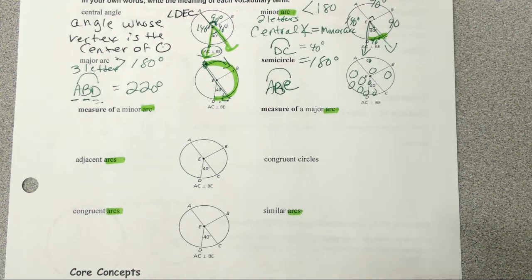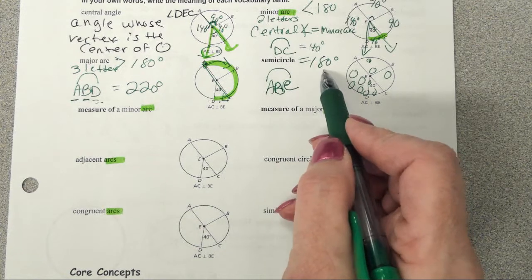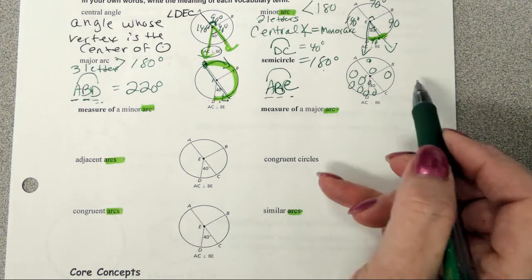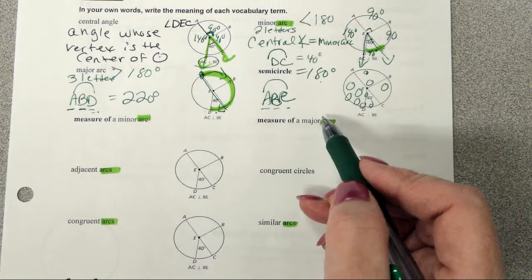So, okay, semicircle, exactly 180 degrees, but we still need 3 letters because otherwise we wouldn't know which side of the circle to pick. Okay?